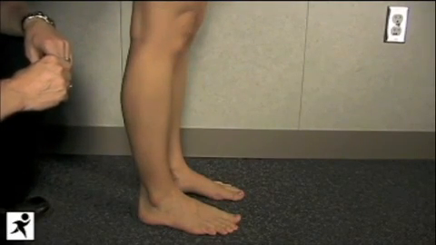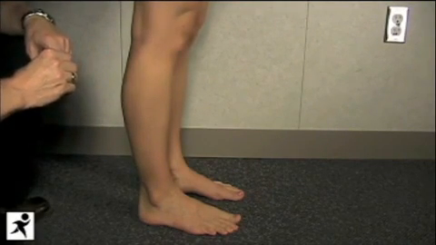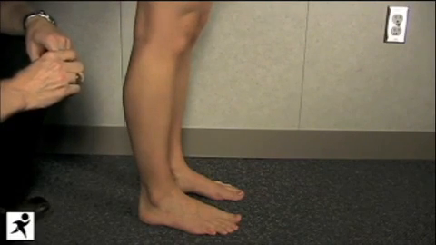Now you might not want to do this test with one of your elderly patients with arthritis in the knee, or you might find yourself picking them up off the floor and then perhaps a call to your lawyer. You probably want to avoid this.